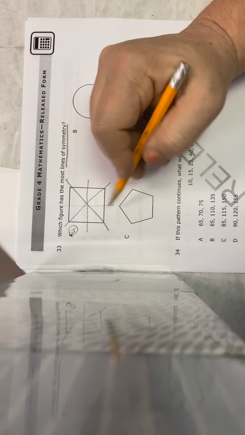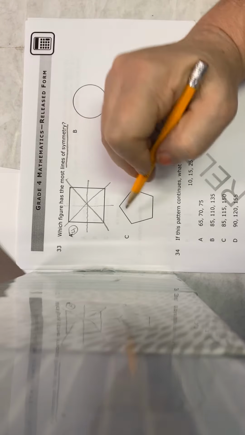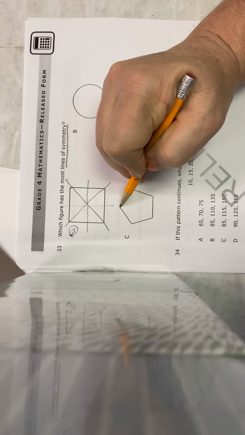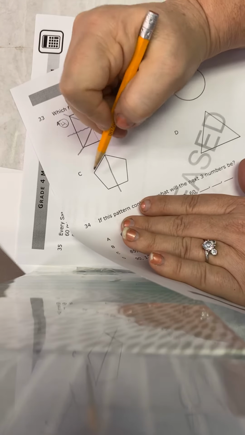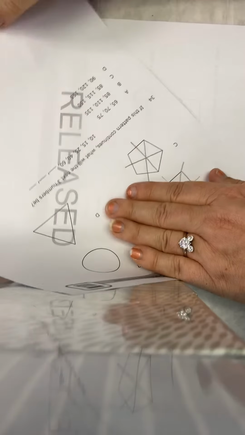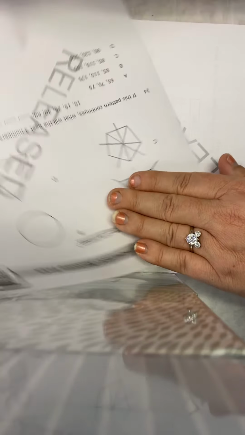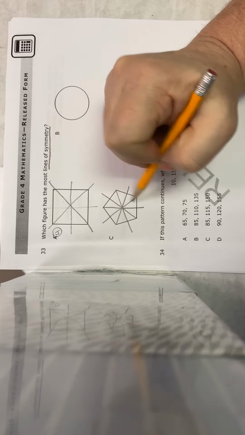All right. Let's go down to C. So I'm going to go straight down. This is a pentagon because it has 5 sides, and it's a perfect pentagon. So you can draw from each of these vertex points straight down, and you rotate your paper so that the next one is on top, go straight down, rotate your paper again till your point is on top and go straight down, and rotate it again, and from this point you go straight down. And if you do that, because it's a perfect pentagon, you will have 5 lines of symmetry.